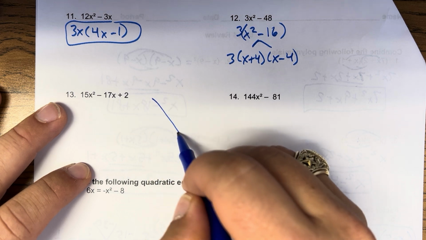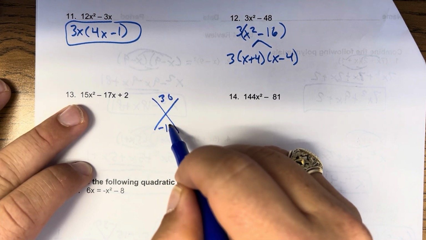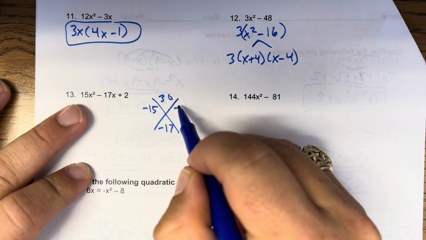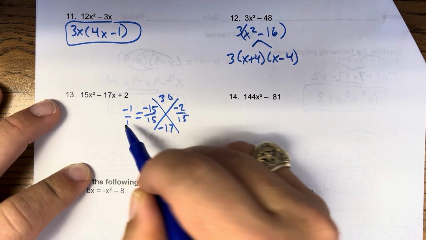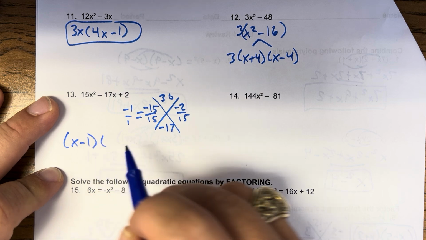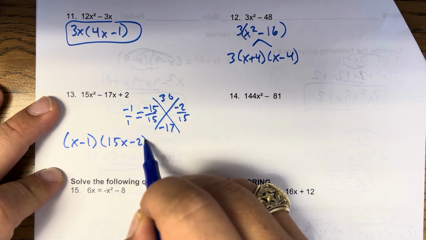On this one, we're going to multiply to 30 and add to negative 17, so negative 15 and negative 2. We're going to divide by 15, which is my a. So we're going to have x minus 1 and 15x minus 2.